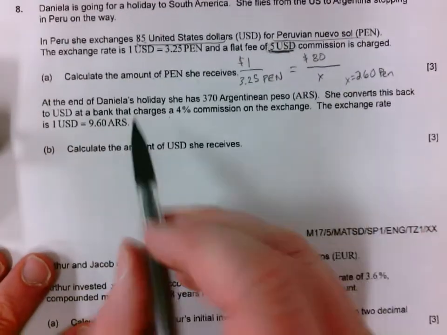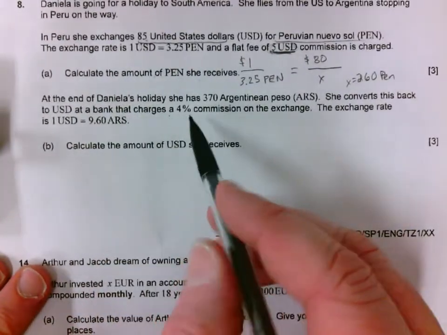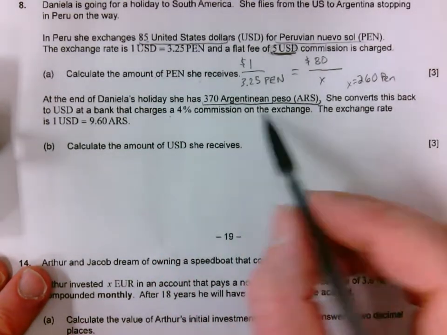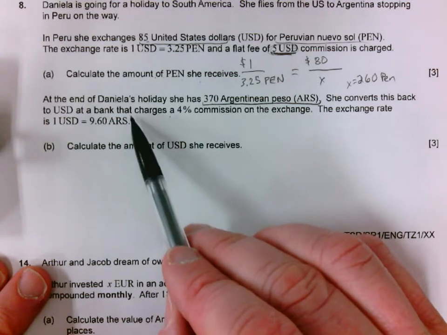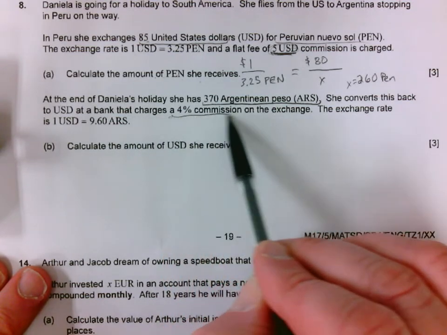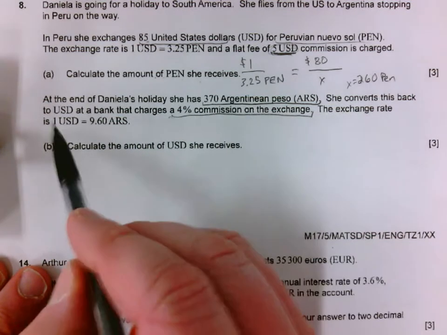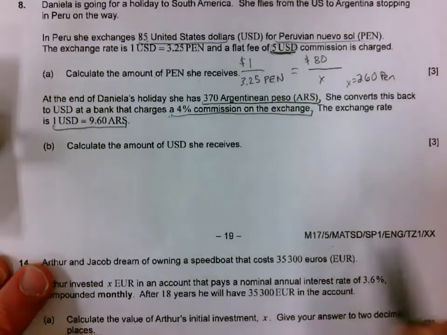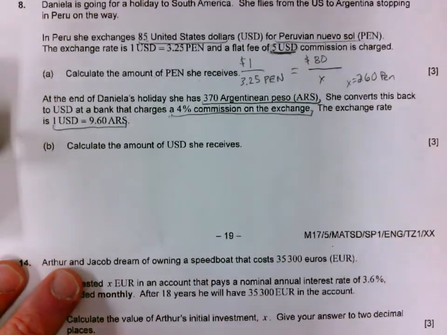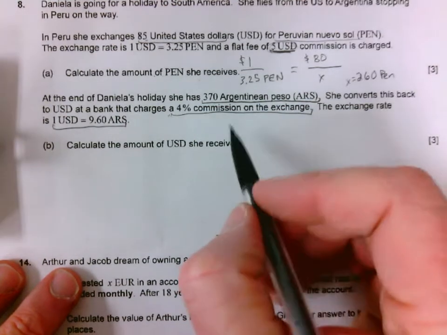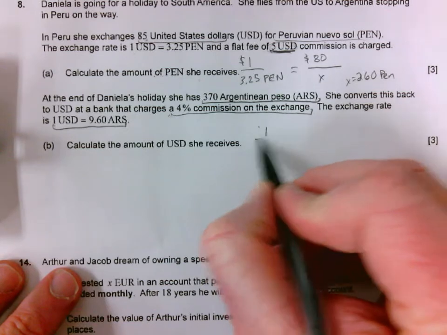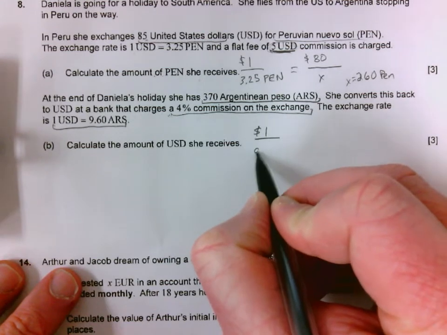At the end of her day, she has 370 pesos. She converts this back to dollars at a bank that charges 4% commission on the exchange. The exchange rate is $1 US is 9.6 ARS. So you're starting to see kind of a pattern in some of these problems. So I always like to get the conversion rate: $1 equals 9.6 ARS.